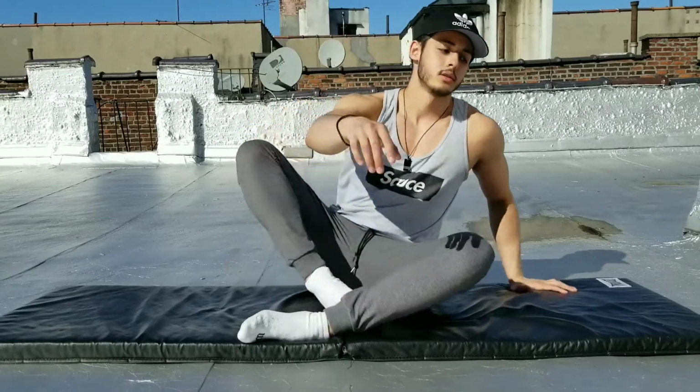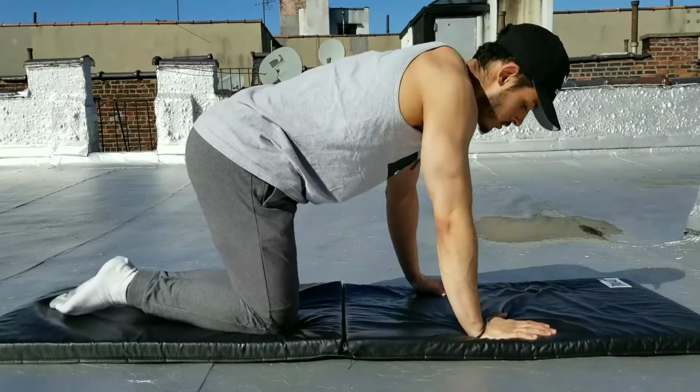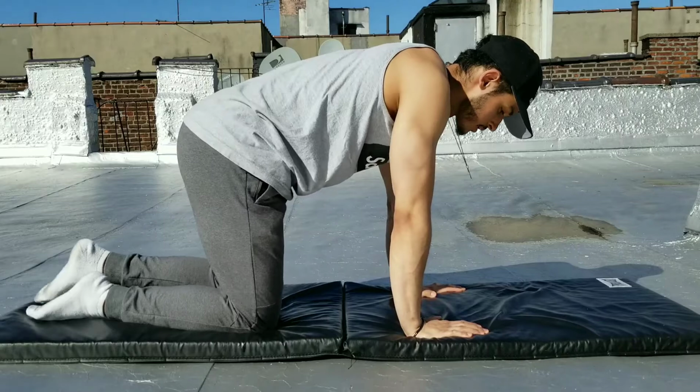All right, my beautiful people, so we just finished mobilizing our ankles. Now we're working our way up the kinetic chain to our hips. So the first stretch we're gonna do is the world's greatest stretch, or some people call it the running stretch. Whatever you call it, take it as it is. But here's what we're gonna do. We're gonna come here, right? Start off on all fours, right here, nice and comfortable.